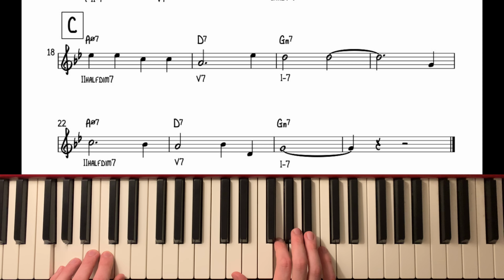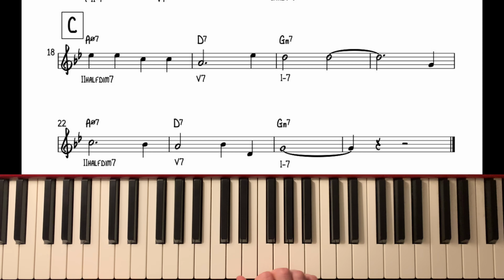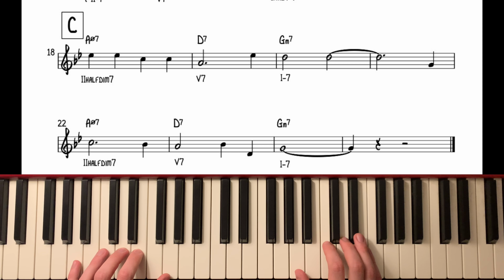That was a lot of information, so let's hear our C section melody with the root and 7th of each chord in our left hand and the melody in our right hand.